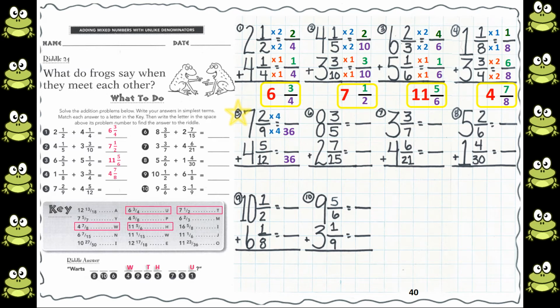2 times 4 is 8. 12 times 3 is 36. 5 times 3 is 15. I'm going to keep 36 as my denominator. 8 plus 15 equals 23.